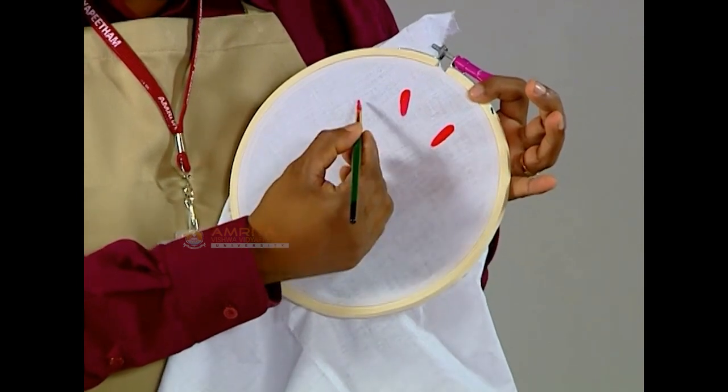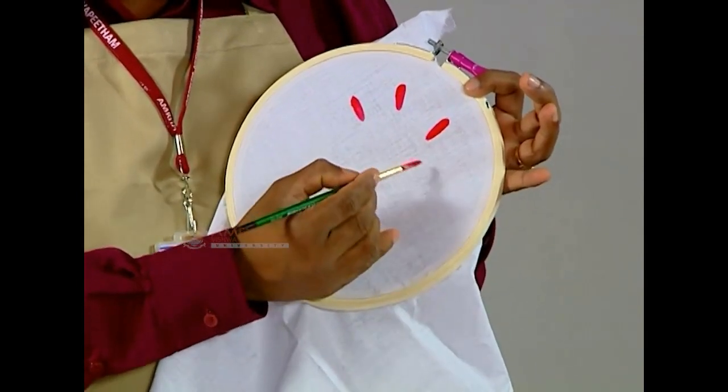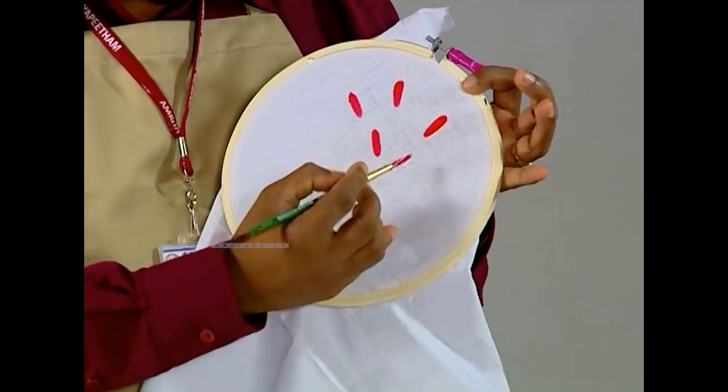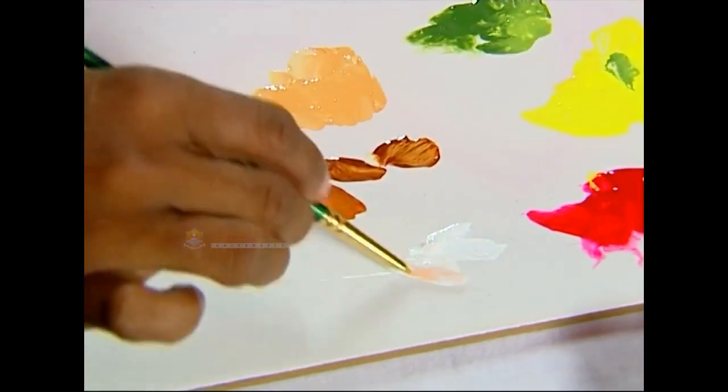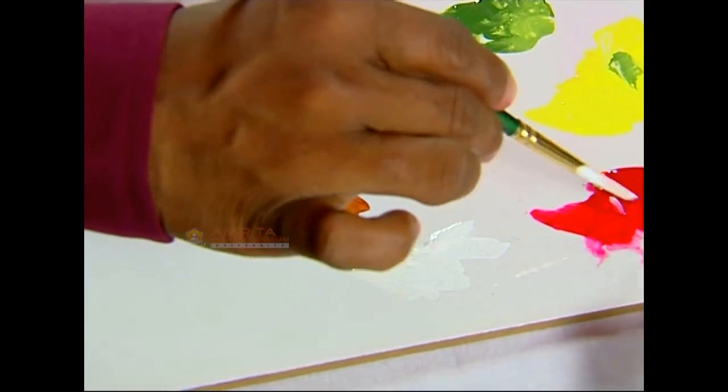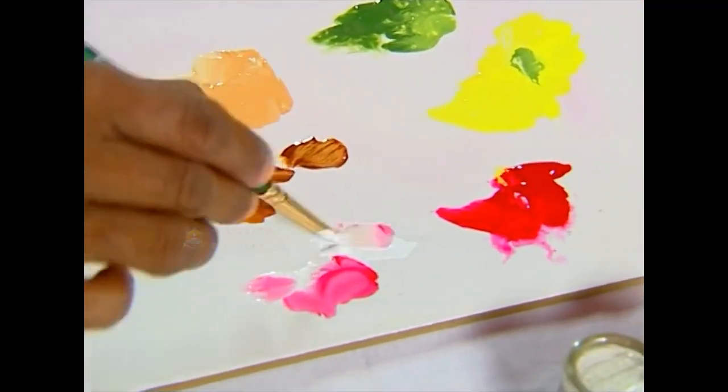If one color is used on the design, it will not look attractive. Hence, to make it attractive, we have to give it light and shade. For this, first we have to choose a suitable color for the given design of fabric. Taking that color, we have to mix white paint in it to get the light shade.